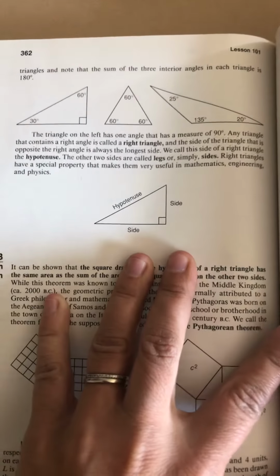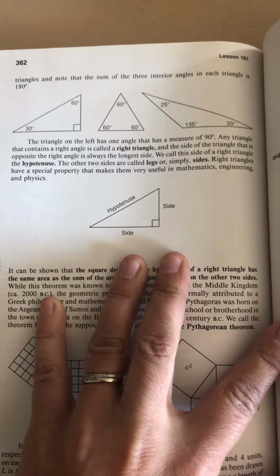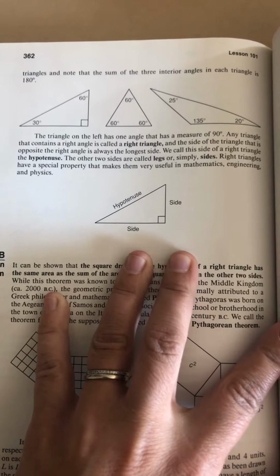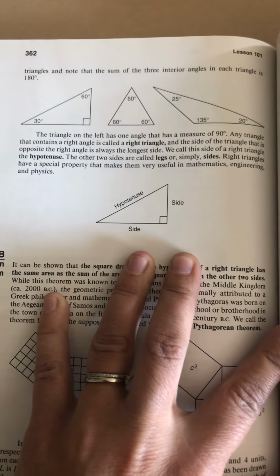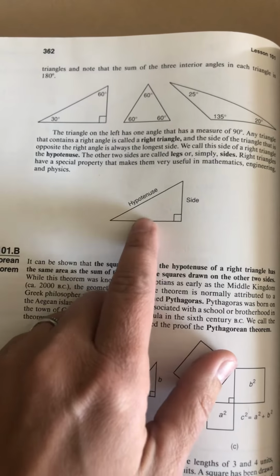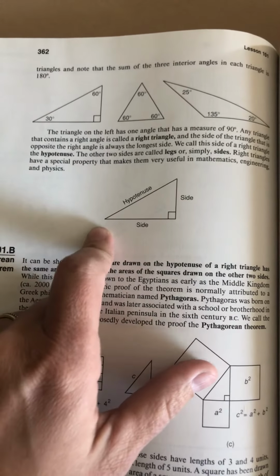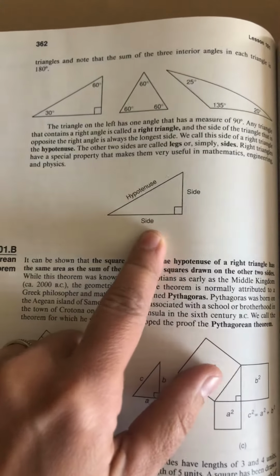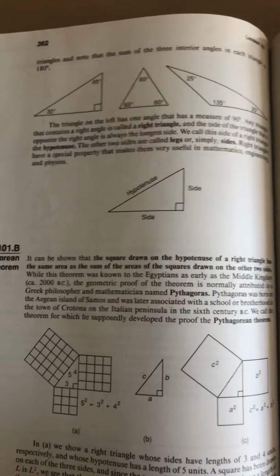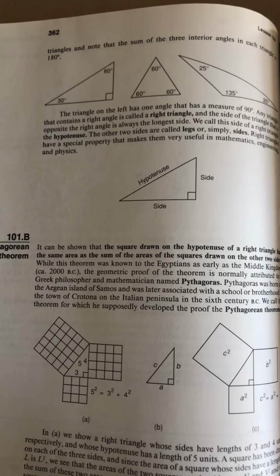All right, up here we have more diagrams of how the interior angles of different triangles add up to 180 degrees. I think that's pretty easy for you guys. In this triangle, the long side is called the hypotenuse. The short sides are just sides or legs, but the term hypotenuse is important.